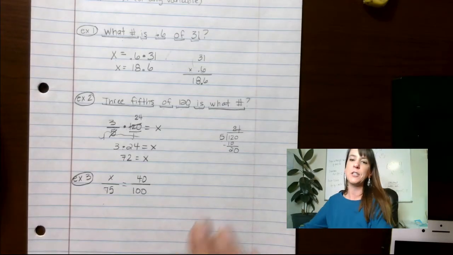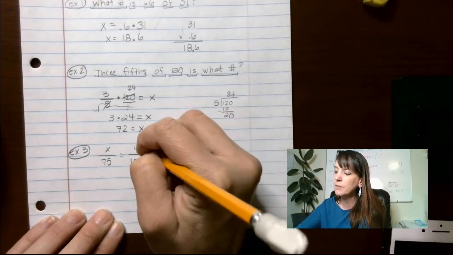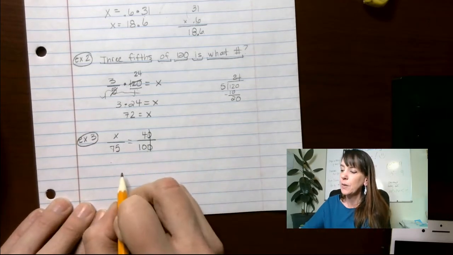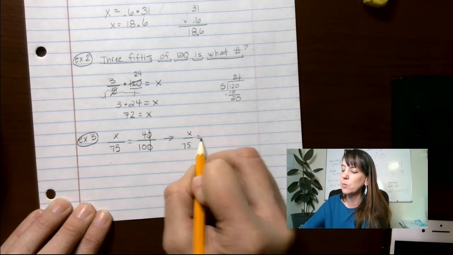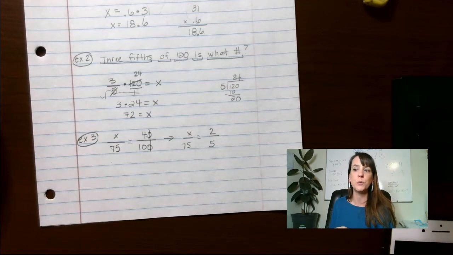If you don't have a calculator to use, we're going to want to reduce our fraction. First things first, we can lop off these zeros here. Next, we can divide both the top and bottom by 2. So what we end up with is X over 75 equals 2 over 5. This makes it a lot easier to solve our problem.